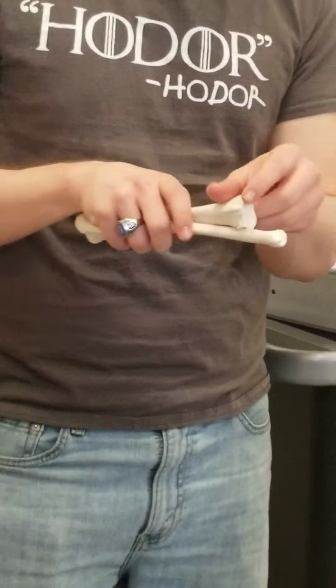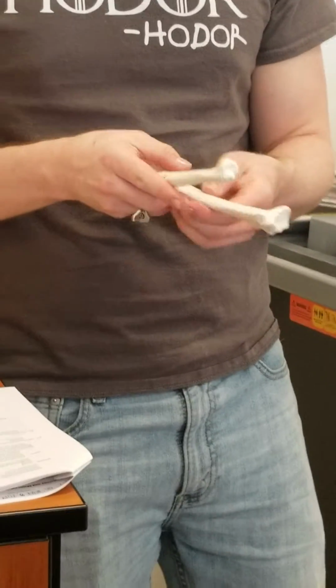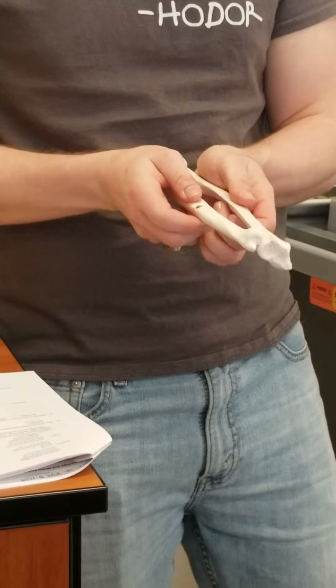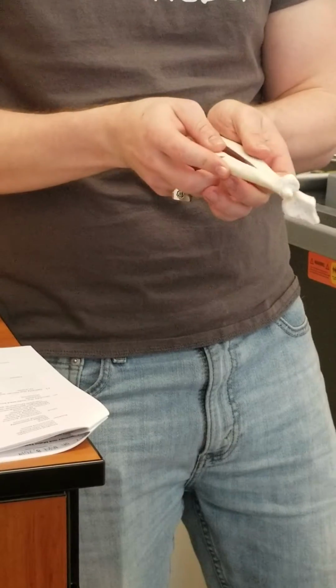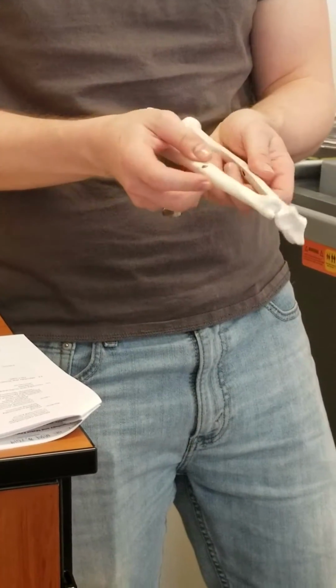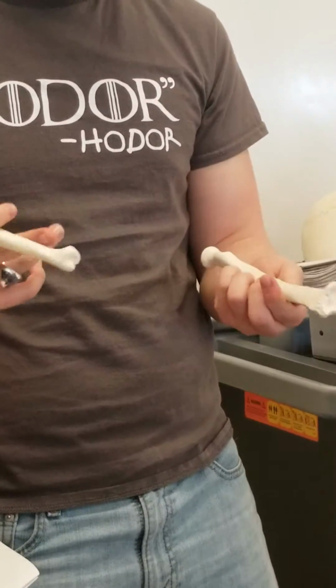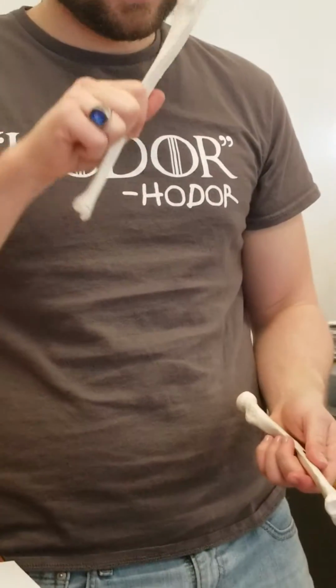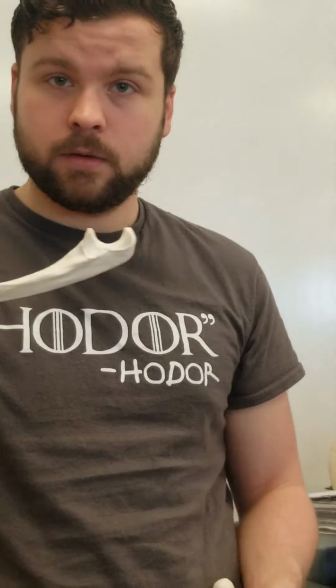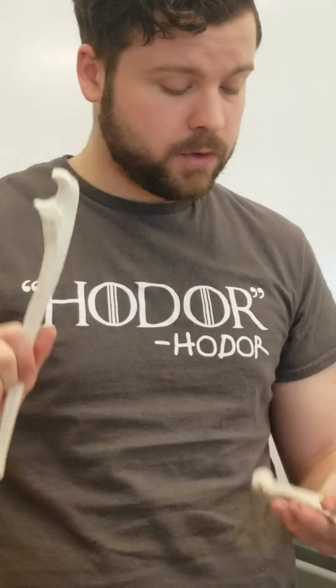Moving on to the radius and ulna, your two bones of your forearm. Right? You can see that they fit together. I'm not going to get this magically together right now because it's too much willpower. So we know that this is your ulna because it's got a U. U for ulna. Easy to remember.